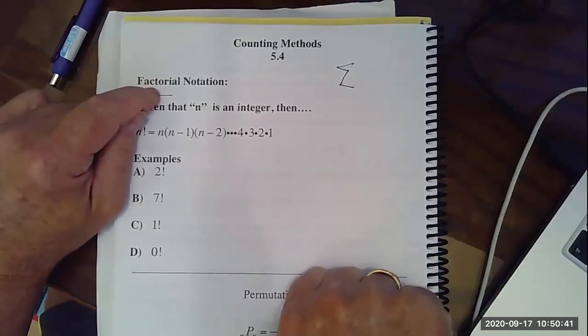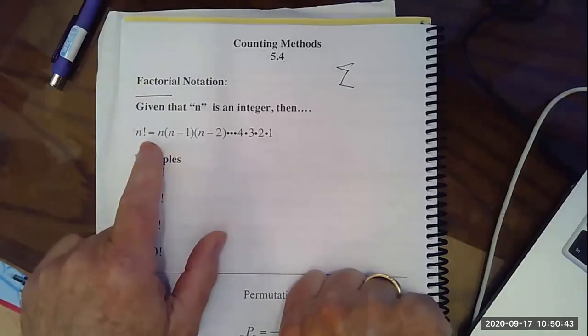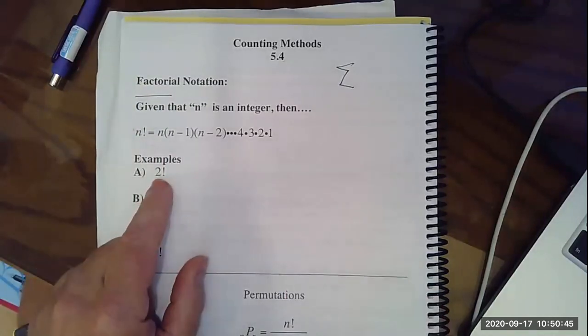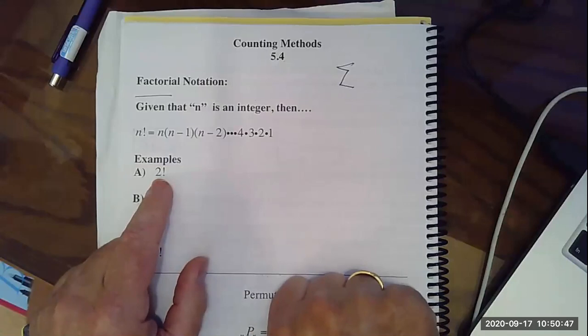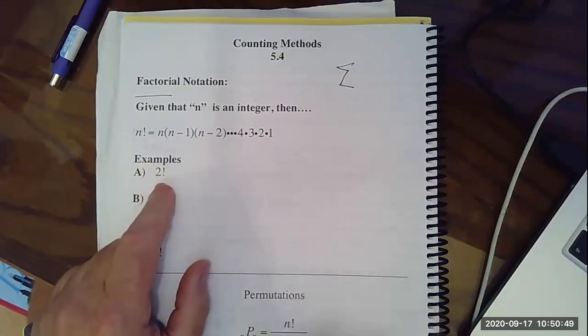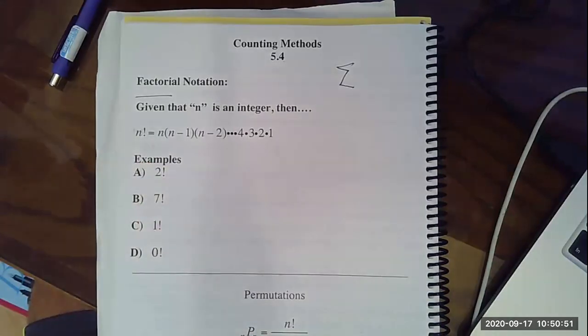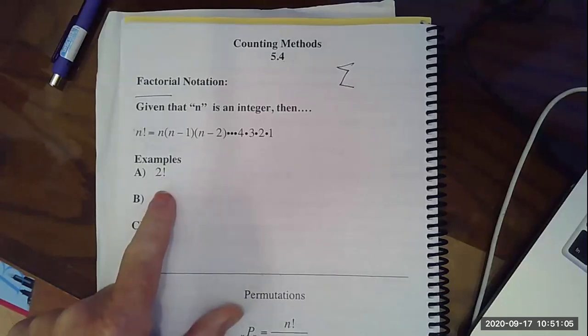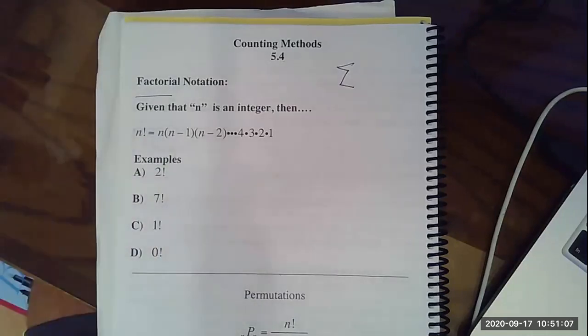So some of you might not have seen the exclamation mark, factorial, like this, 2 factorial. Beyond this course, because for most of you this is your last course, you'll probably never see it again. So this is the one time. If you're planning on taking a higher level math course and going the other pathway, it does come up again. So you're just learning a new procedure, new notation.